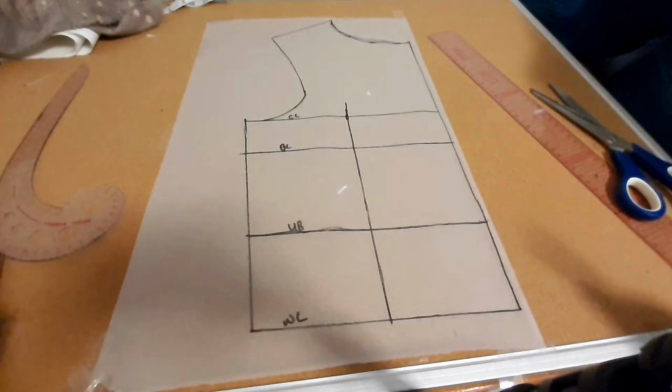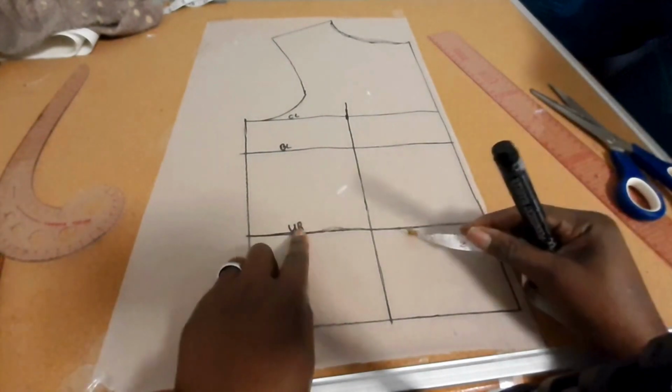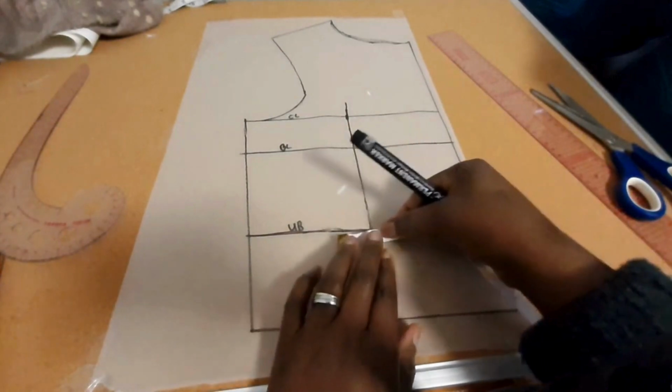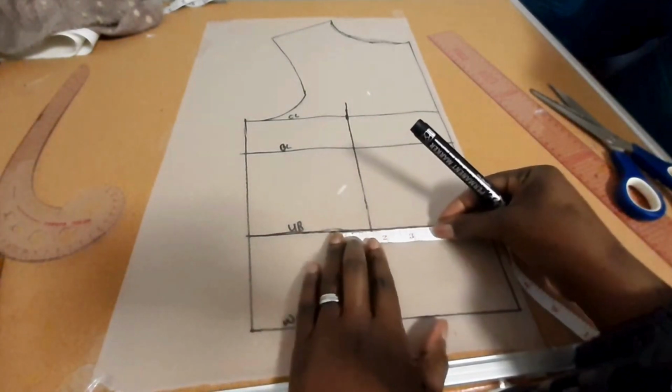And then we are now going to measure 1.5 inches on both sides of the under bust line. So we are going to have 1.5, 1.5, like so.